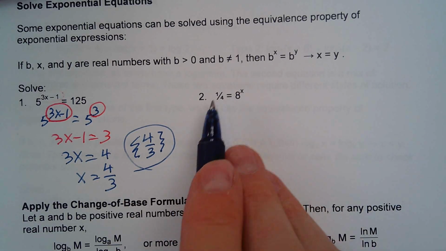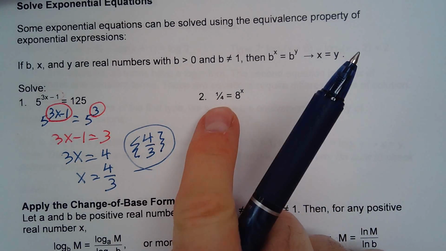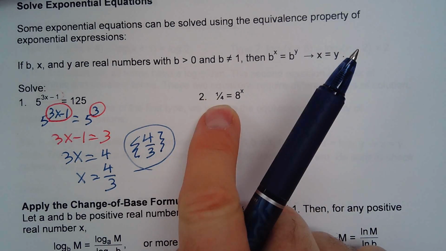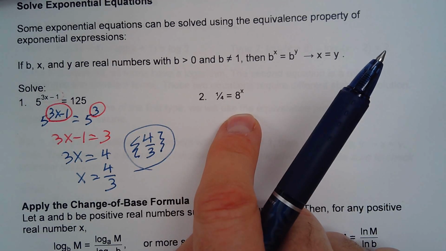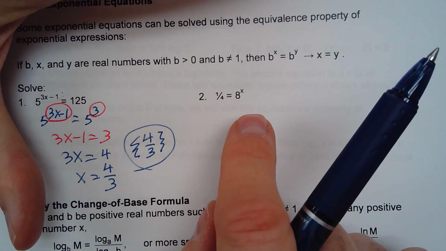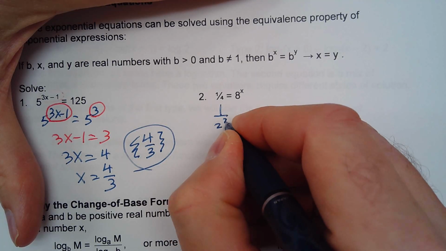Well, let's try this next one. Here I've got a 1/4, and I have an 8. Well, 4 and 8 are powers of 2, so I want to write this in terms of 2. So this 1/4 is 1 over 2 squared.